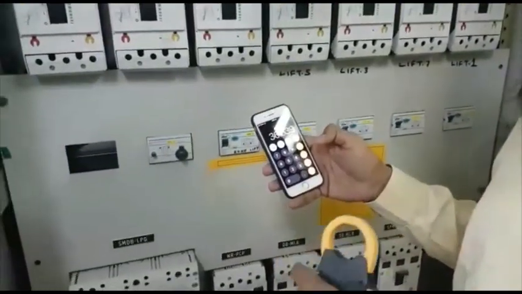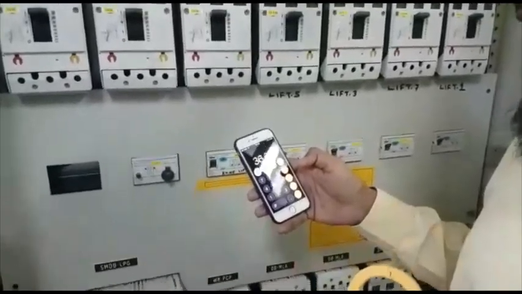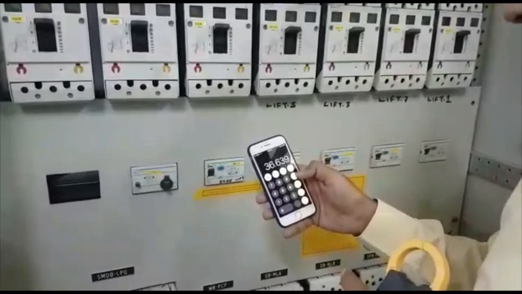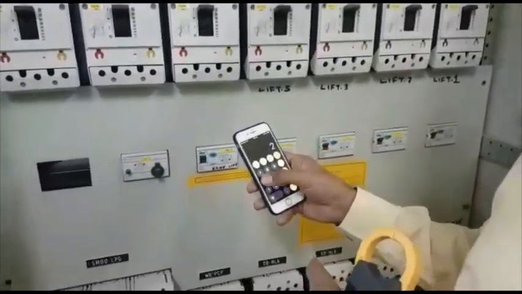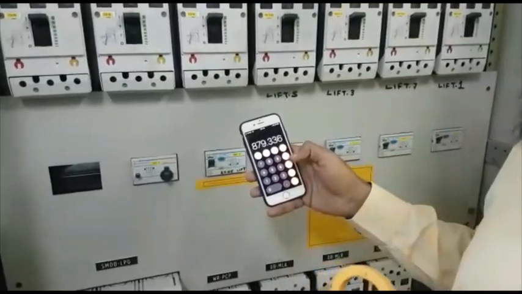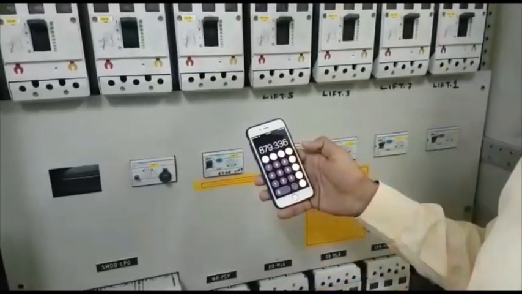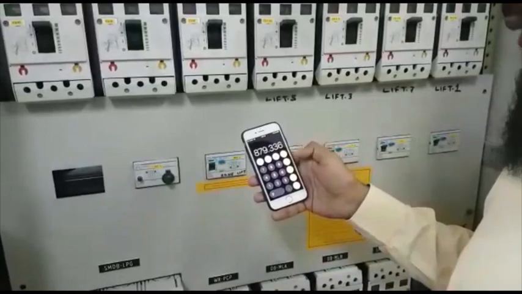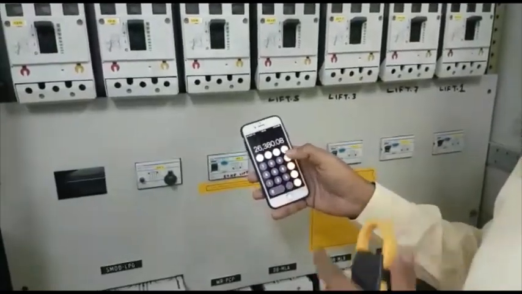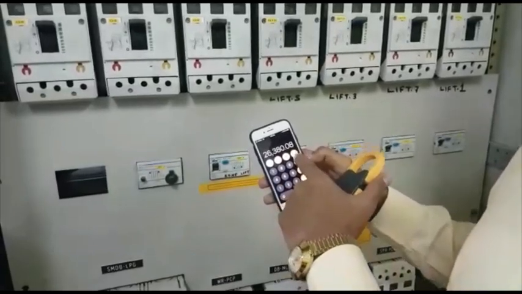And how will we calculate the power consumption per day? If the equipment is working 24 hours, we will multiply by 24. So this is the per day power consumption. And if we need to know how much the power consumption will be per month, we will multiply by 30. So this will be the power consumption for one month.